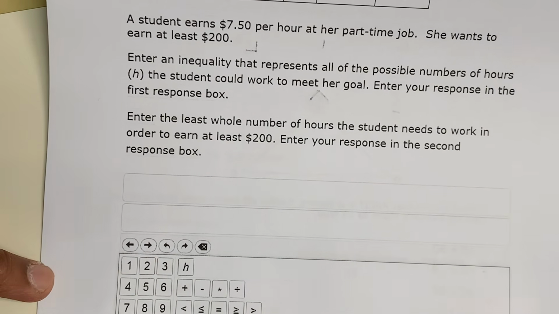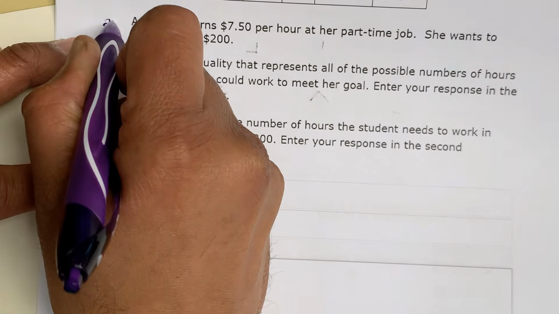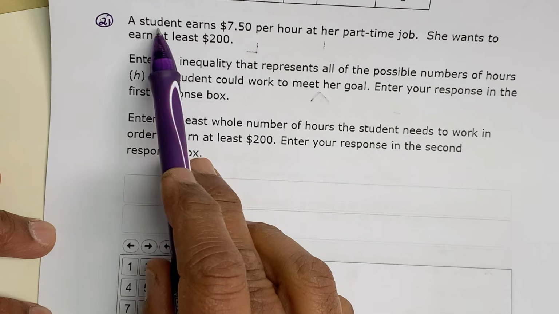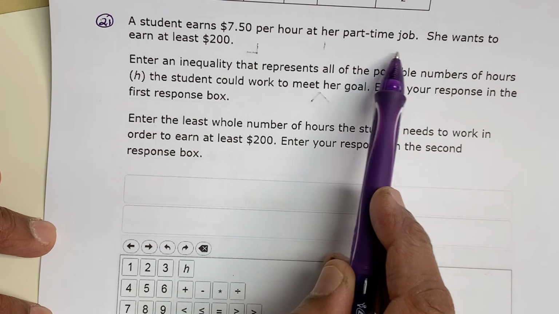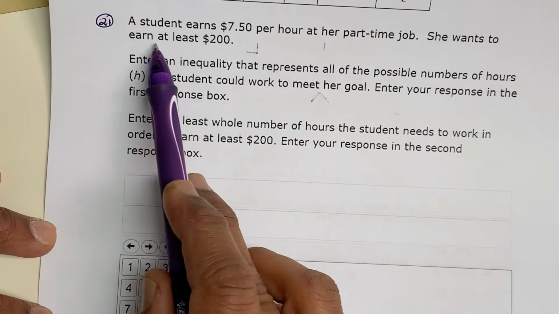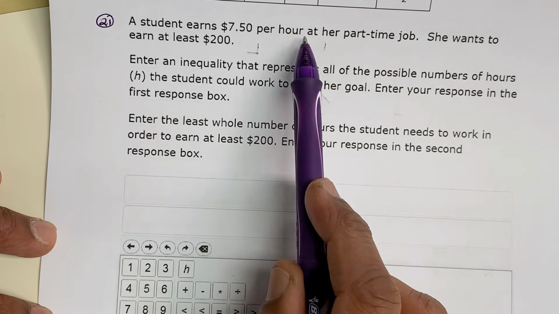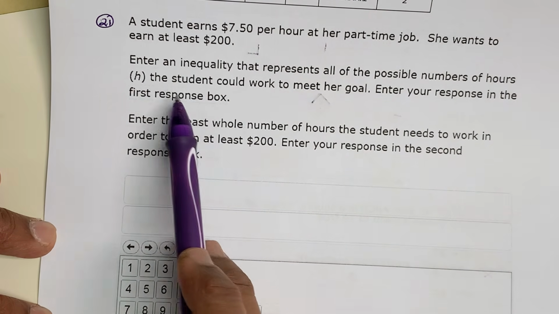All right, guys, let's look at this next question, question 21. Let's read it and see what it says. It says, a student earns $7.50 per hour for her part-time job. She wants to earn at least $200. So she's earning $7.50 per hour and she wants to earn at least $200.